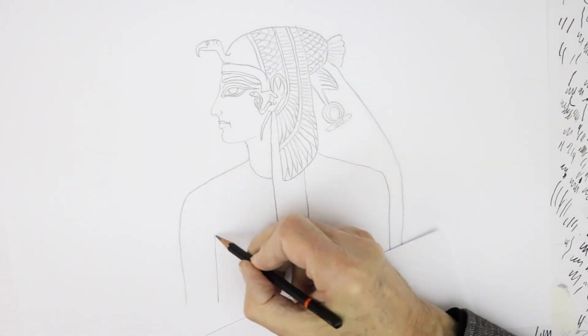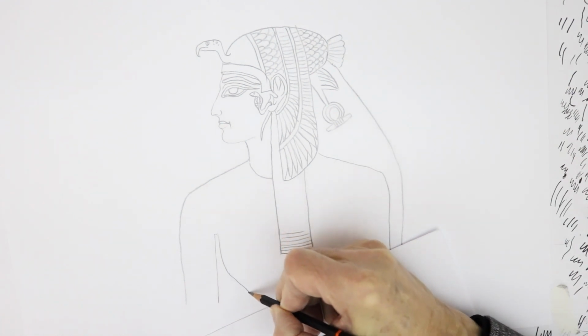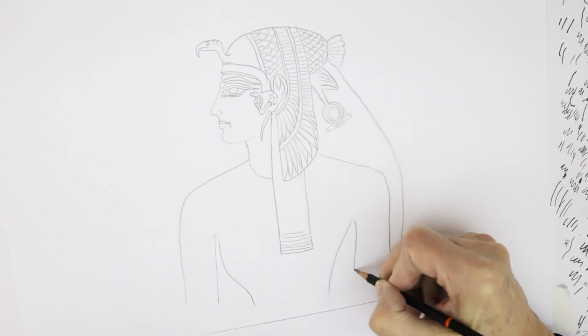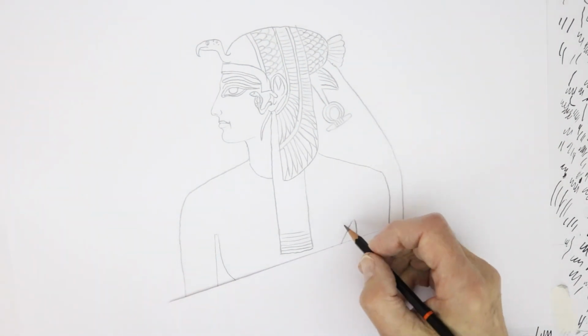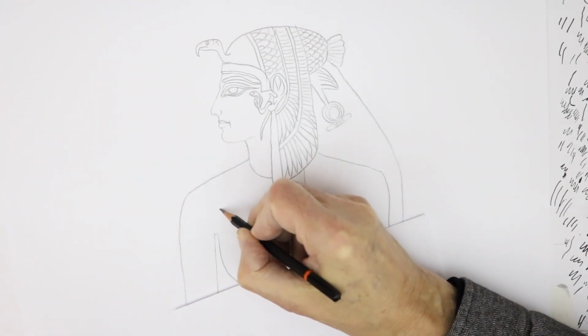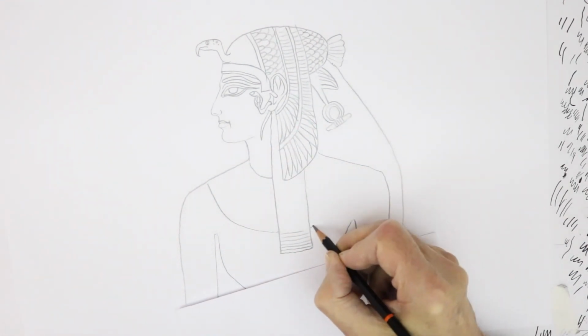This arm coming down there, the shape of her breast coming into her waist, and the other arm coming down there. And I carry on with the bottom of the necklet curving like that.